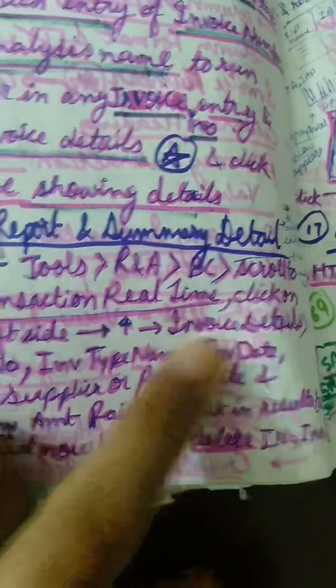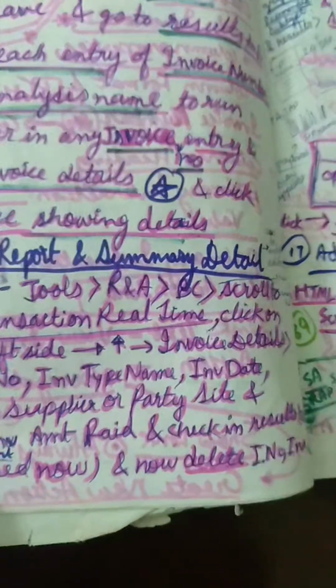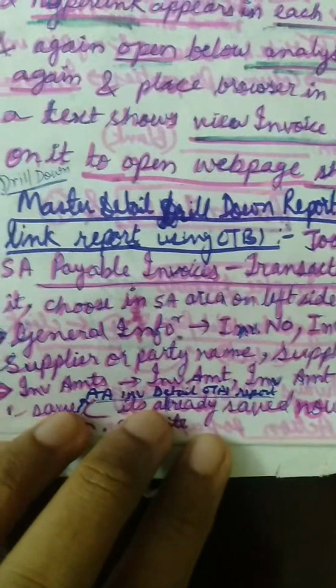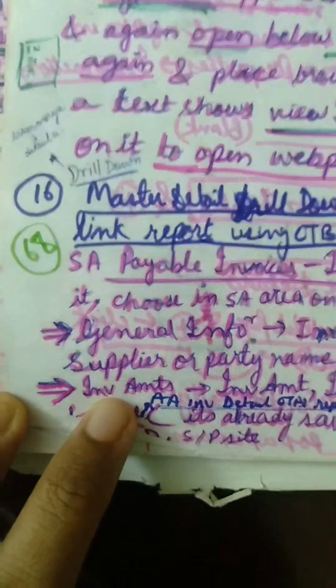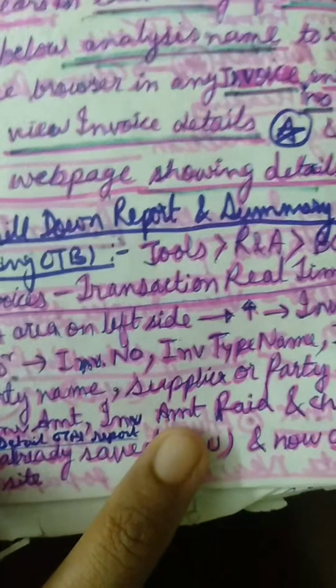As soon as I select this, go to invoice details, then go to general information. In general information, we'll select three: invoice number, invoice type name, and invoice date. Also we'll select supplier or party name and supplier or party site. After that, again in invoice details, there's another sub-dimension, invoice amounts. In invoice amounts, I'm selecting invoice amount and amount paid. These are the two things.